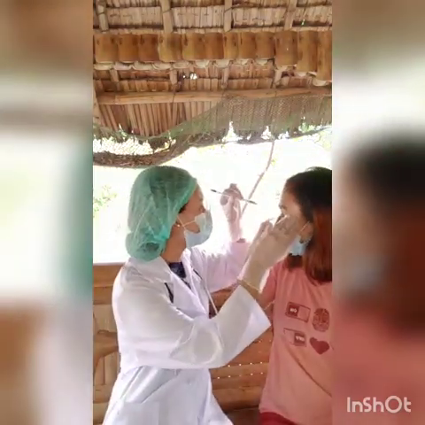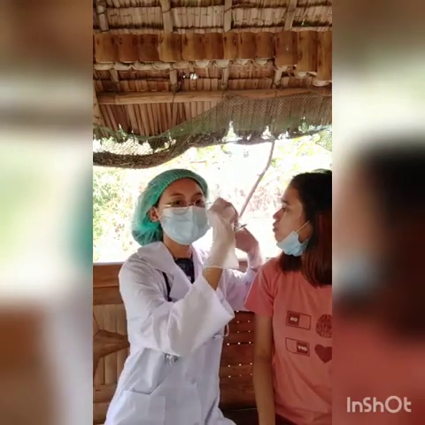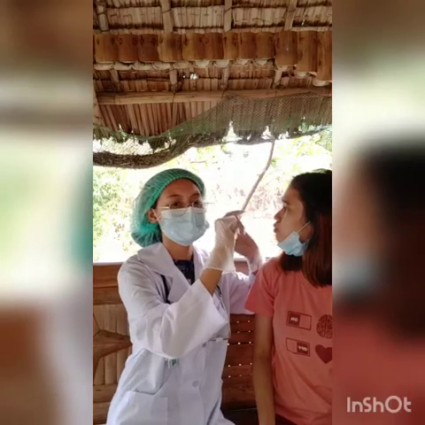And then after that is inspect the nasal cavities using a pen light or nasal speculum. So let's assume that this is the pen light. Ma'am, pakialis lang po. And then after that, push the tip of the nose upward with the thumb of the non-dominant hand and direct the pen light into the nares.